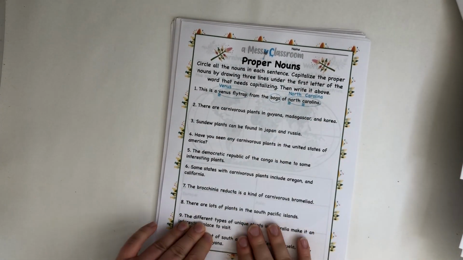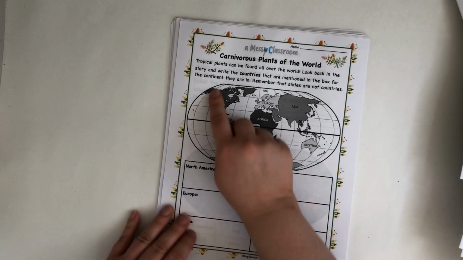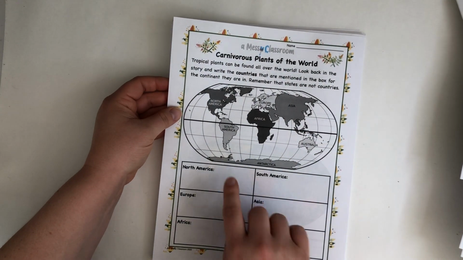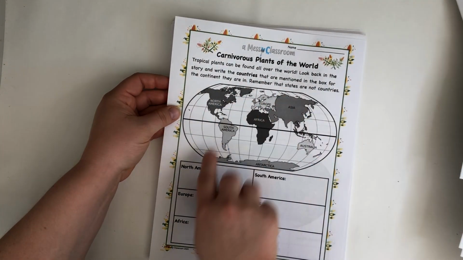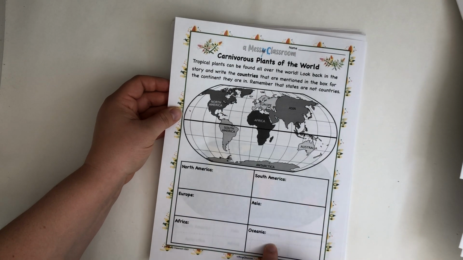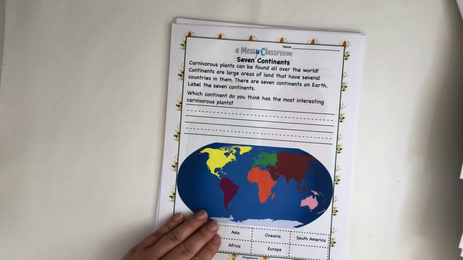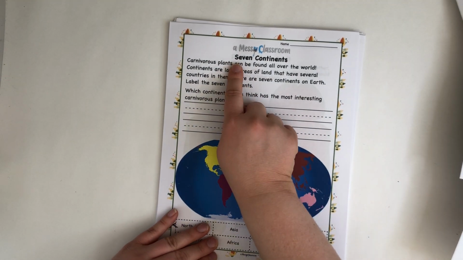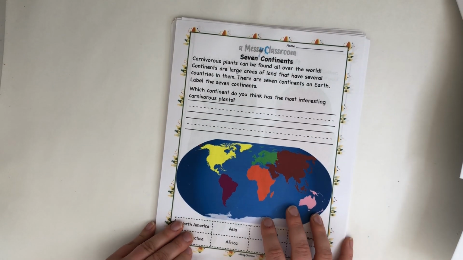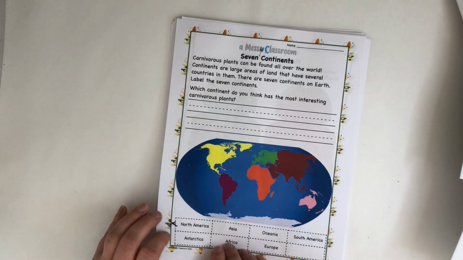Proper nouns. Carnivorous plants of the world. So you're going to, again, look back in the text and write down which continents tend to have the most carnivorous plants. Then, just in case you've forgotten what continents are, this is a continent review.